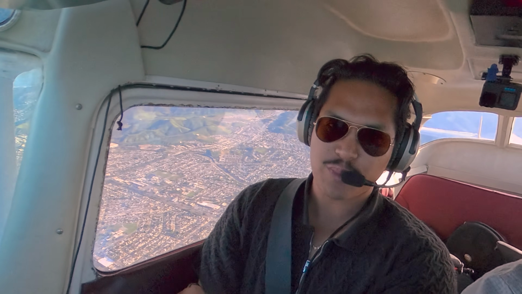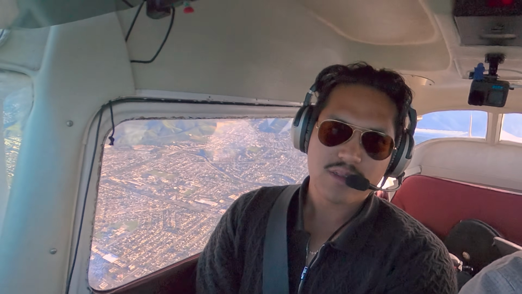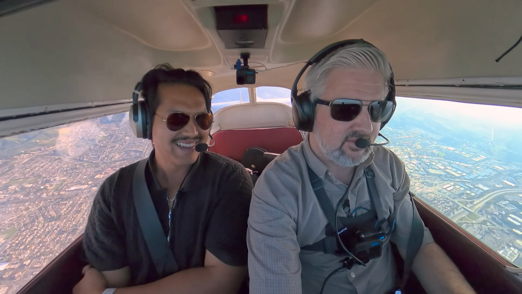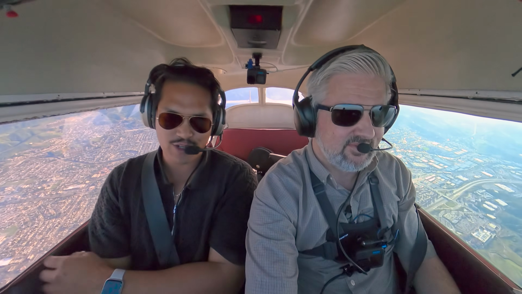Good, a little bit of right rudder for P factor. For the most part, more right rudder. Always more right rudder. You're never going to hear more left rudder. Always more right rudder. Got it.